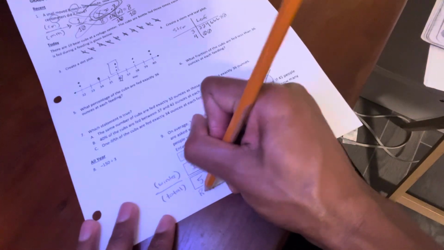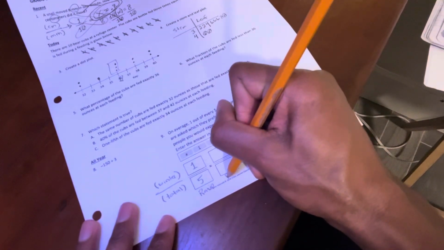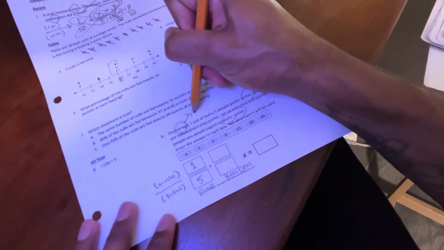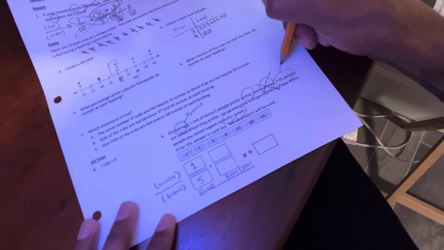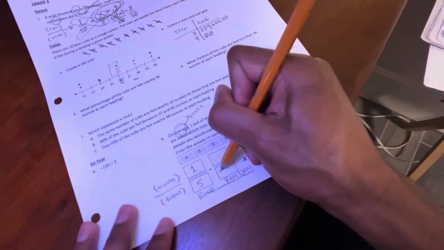Ratios are a multiplicative relationship, so I go over and they said, okay, oh, and also, guys, what else has been helping you guys has just been differentiating by using the ratio and the real deal side of things, right? So the ratio, it says on average, so I see the word average, that makes me think of ratio, right? Percentage, average, anything like that. So 1 out of every 5 people prefer winter over summer. 45 people, that looks like a real deal type of thing. So I didn't see any extra information denoting a ratio. So 45 people are asked which they prefer. So I see 45 people total down here.